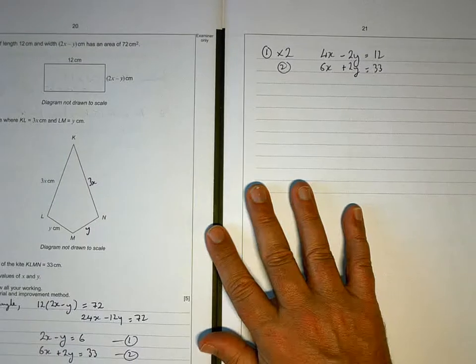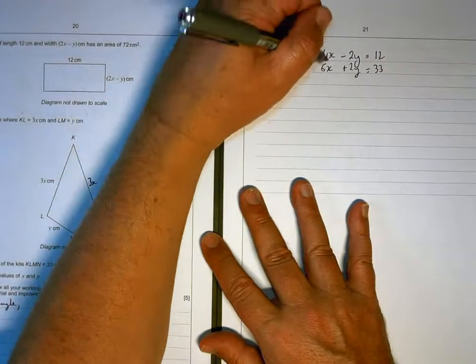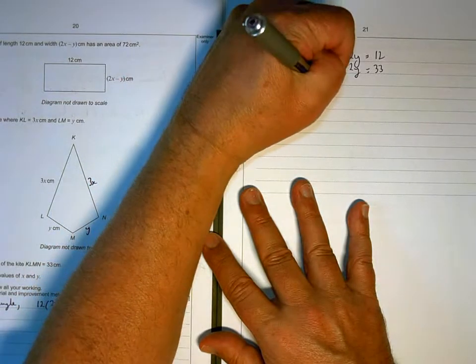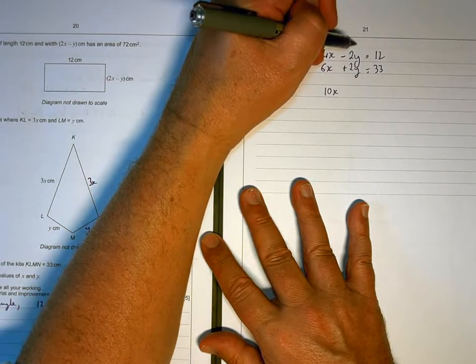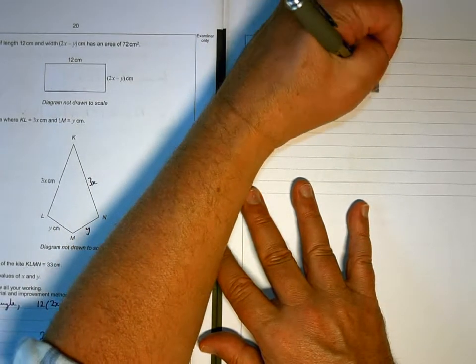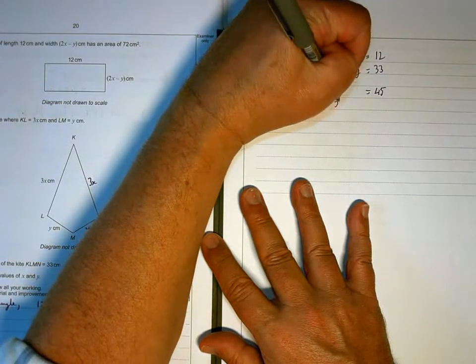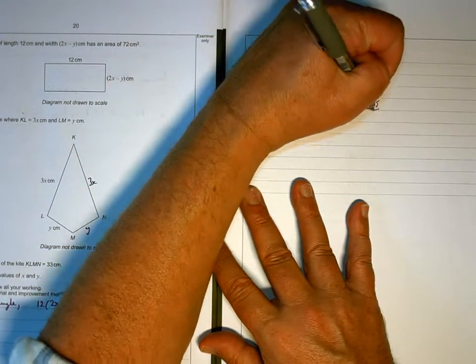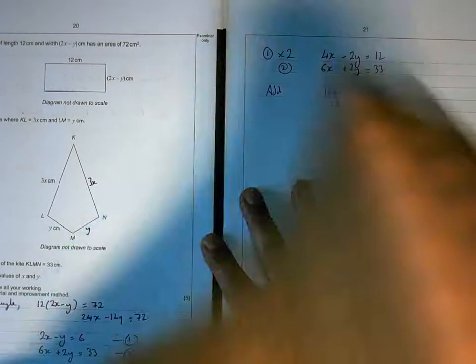So if I add those together now, I get 4x and 6x is 10x. Negative 2y add 2y, gone. 12 and 33 is 45. x on its own will be 45 over 10. x will be 4.5.